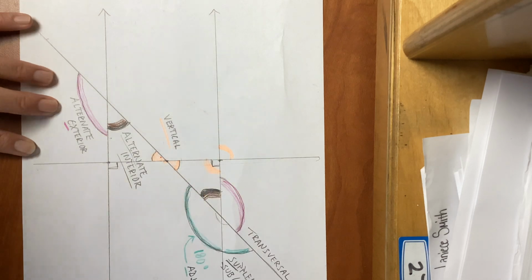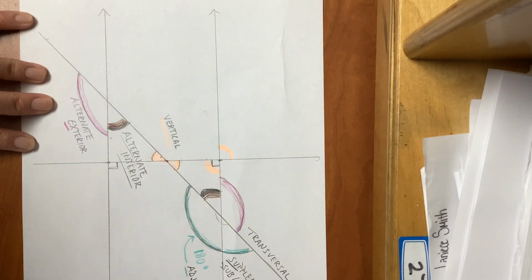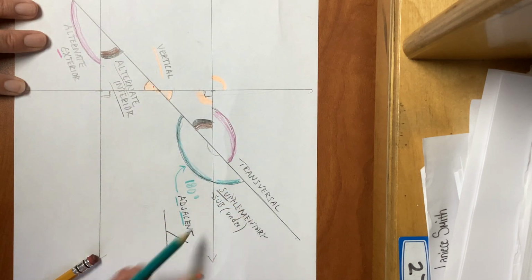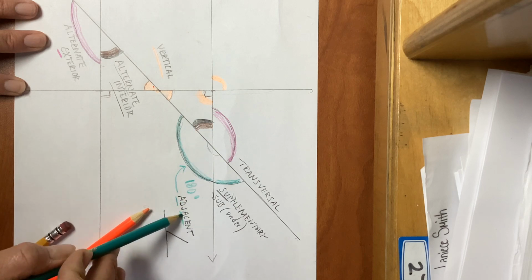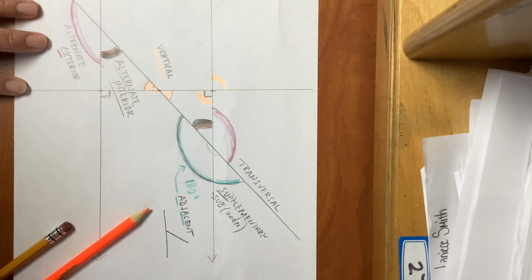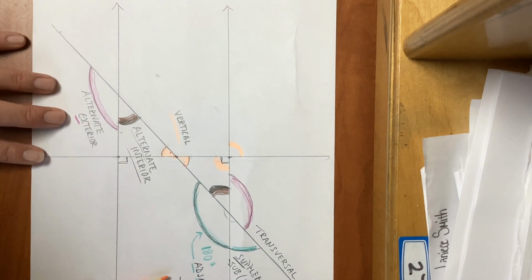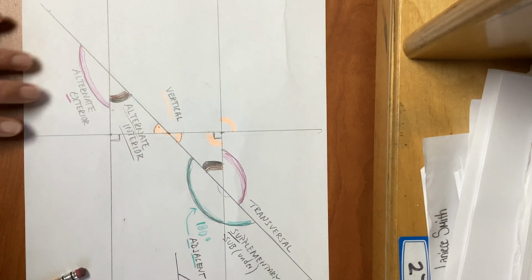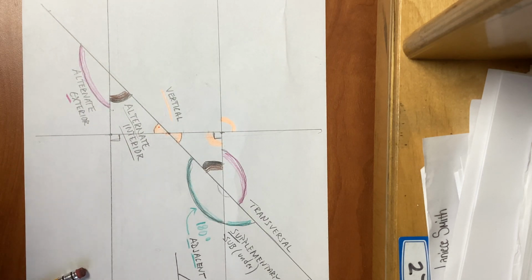So today we will add supplementary angles, adjacent angles, supplementary, again that's these two, adjacent, again these are also adjacent, and then we will also add vertical angles to our drawing, and then you'll be doing an IXL that will get you to apply some of these terms.